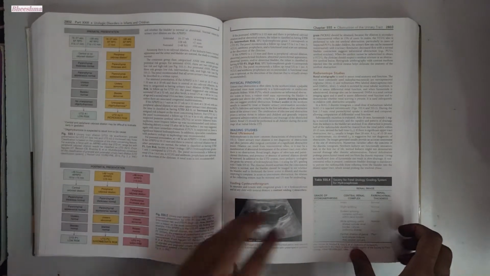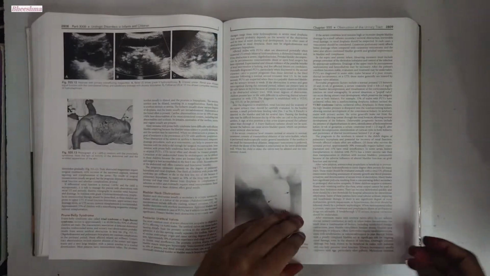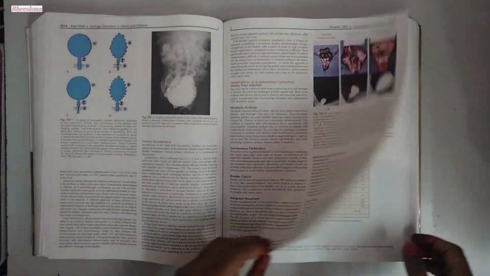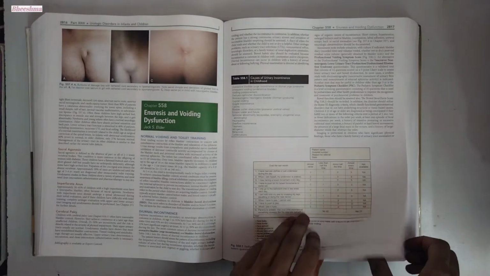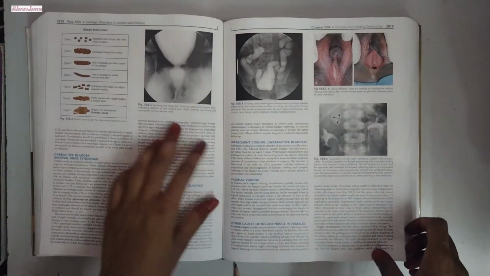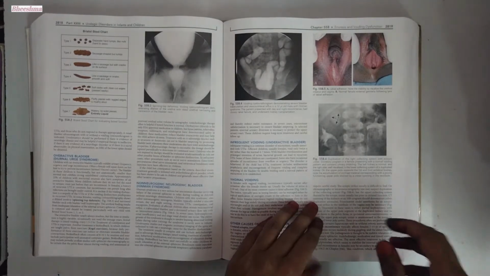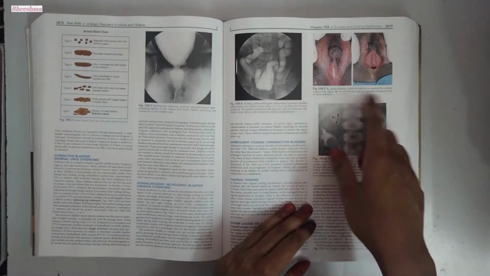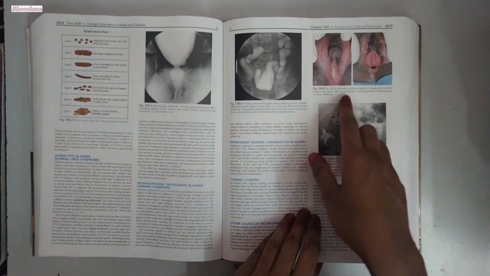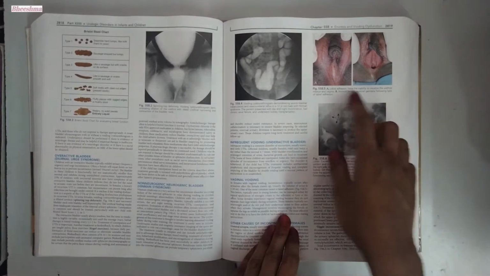Then about obstruction of the urinary tract. Enuresis and voiding dysfunction. Here the spinning top deformity, voiding cystourethrogram. Here that is labial adhesion. Note the inability to visualize the urethral meatus and vagina.